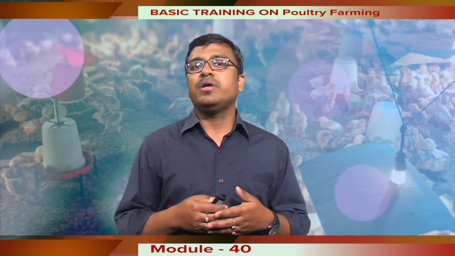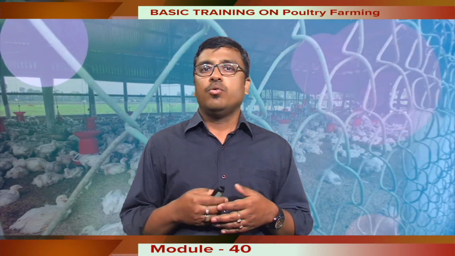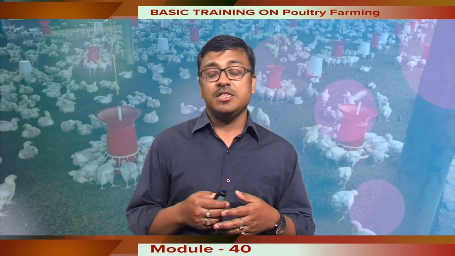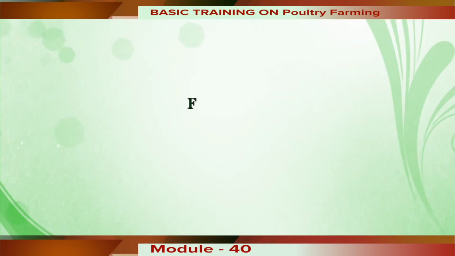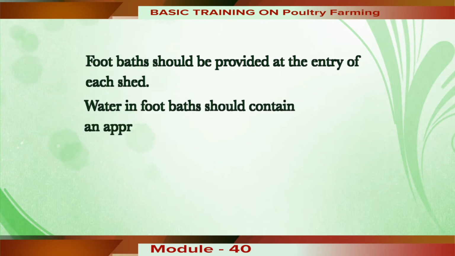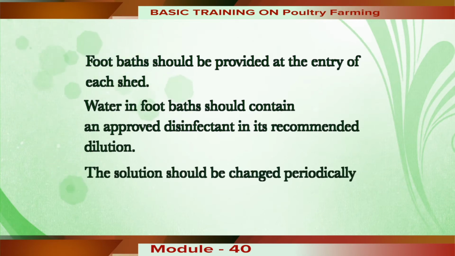First, before entering and after leaving, people and visitors should wash hands and use disinfectant foot dips. While entering or leaving, all vehicles must pass through full disinfectant dips. Control of wild birds, rodents, and other disease vectors is to be ensured. Now, what is a foot bath? Foot baths should be provided at the entry of each shed. Water in foot baths should contain an approved disinfectant in its recommended dilution. The solution should be changed periodically.